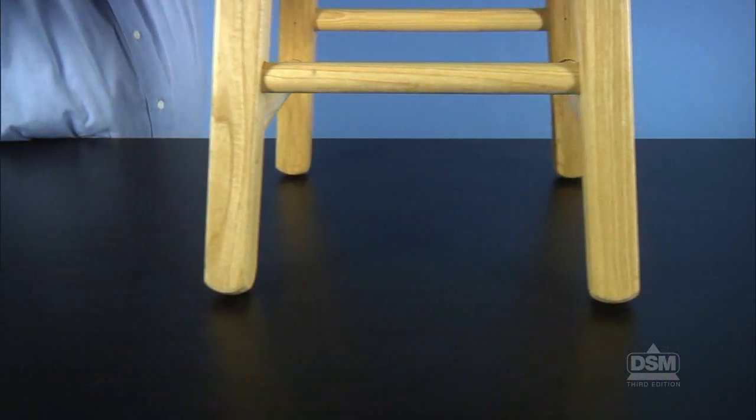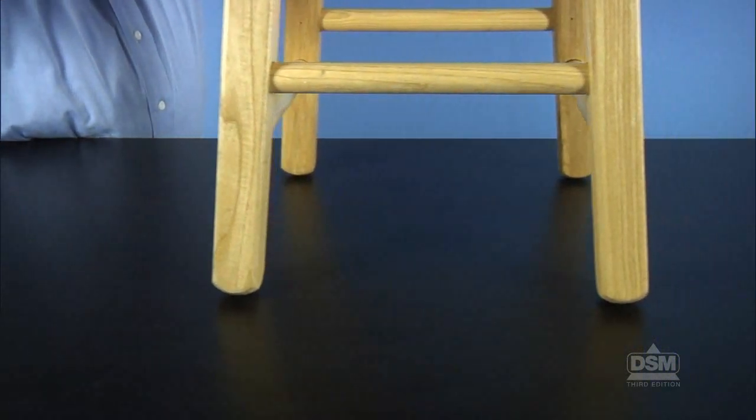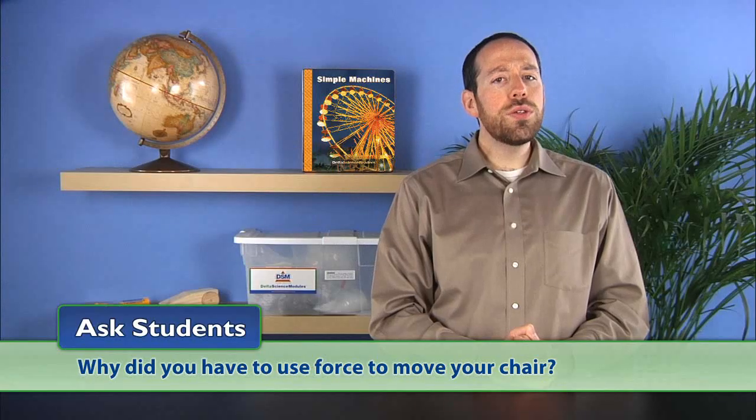To begin the activity, instruct students to stand behind their desks with their chairs pulled out. Tell them to push their chairs in, then pull the chairs back out again. Ask students, why did you have to use force to move your chair? Answers will probably involve the weight of the chair.